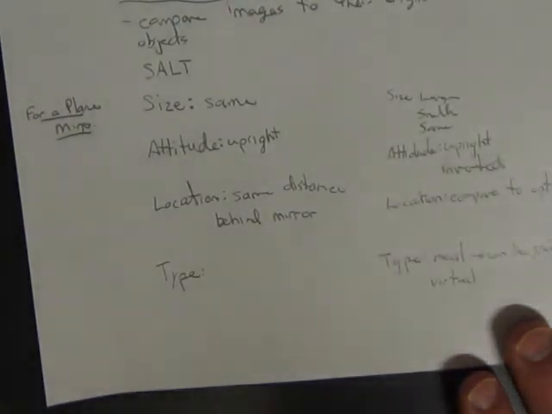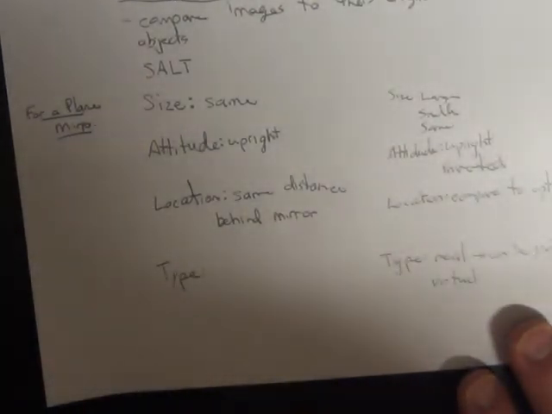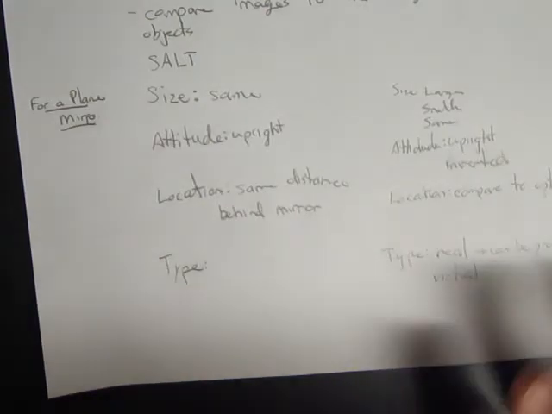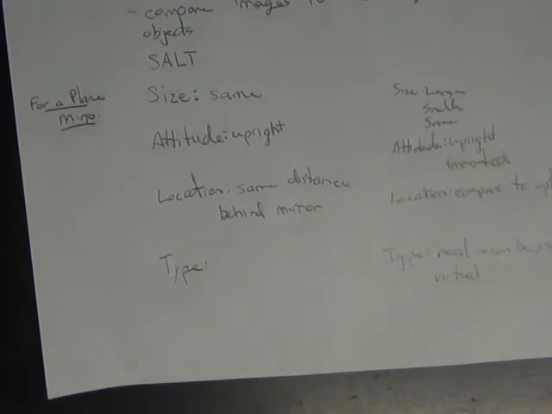Right now, my projector is creating a real image of this particular piece of paper on that screen. But I can't take a mirror and simply project a pencil onto a screen. It doesn't work that way. This image of the pencil is virtual.